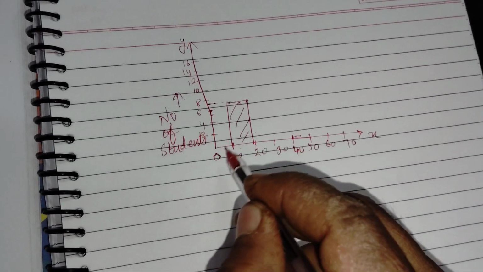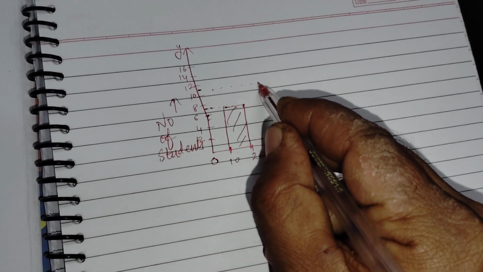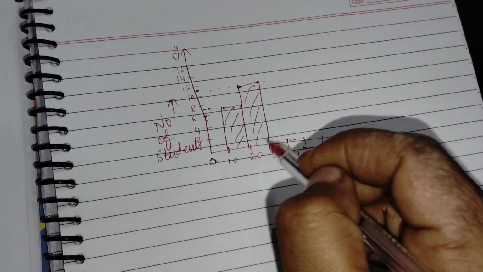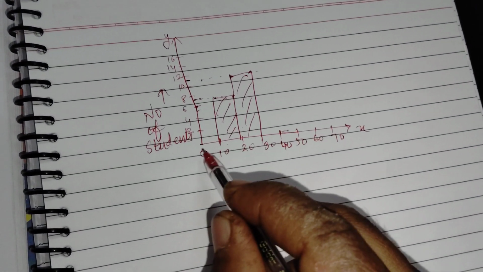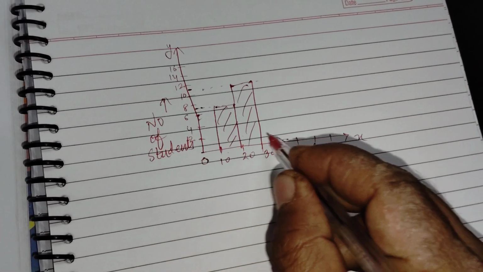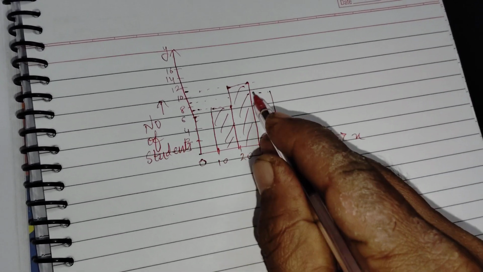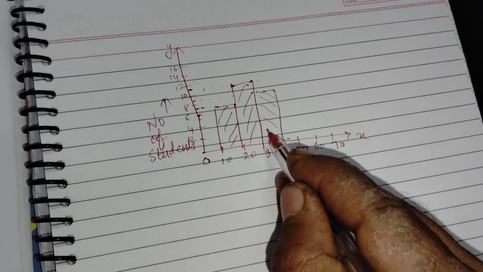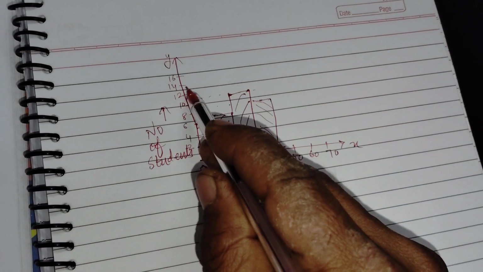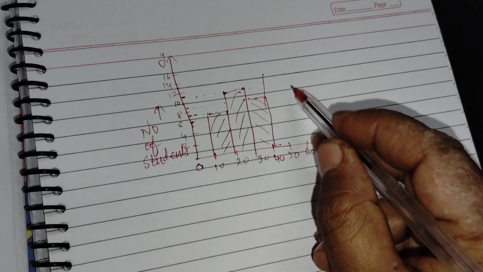Next is 20 to 30, which is 11. So 11 is somewhere between 10 and 12. There is an equal gap, so we do not need any break. 30 to 40 is 9. So 9 is between 8 and 10. So we mark a 9. Next is 40 to 50, that is 13. 13 is somewhere between 12 and 14.